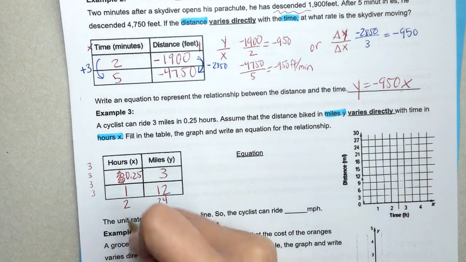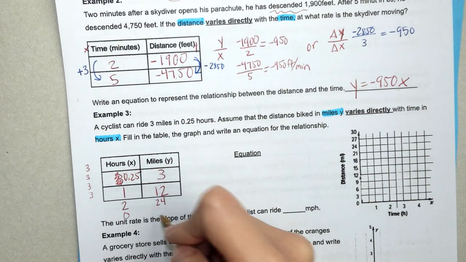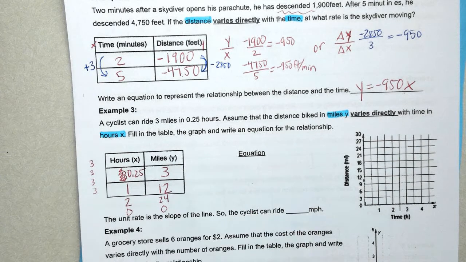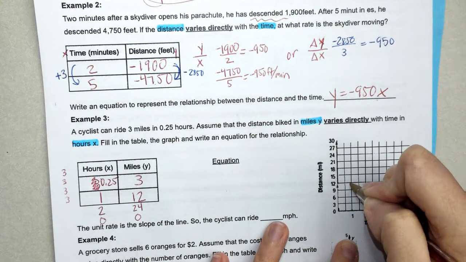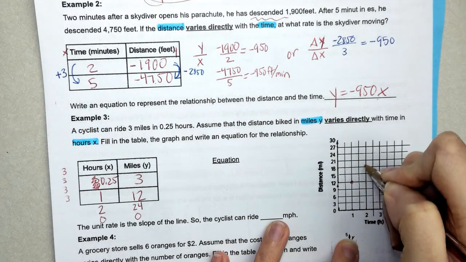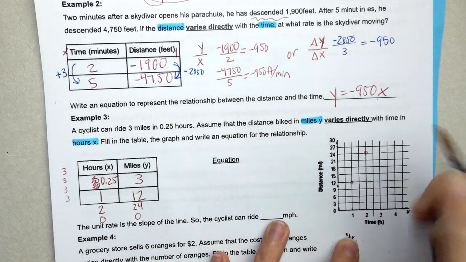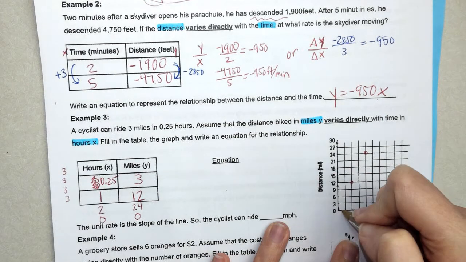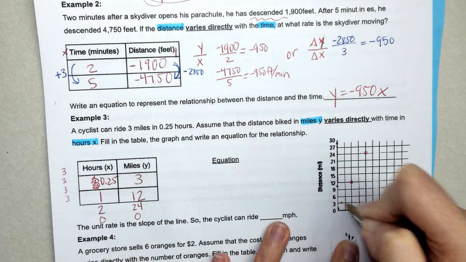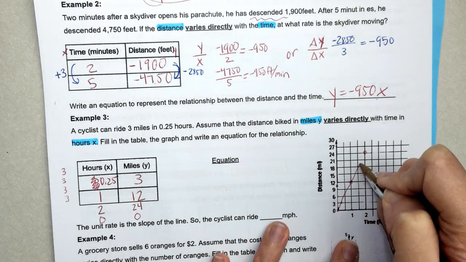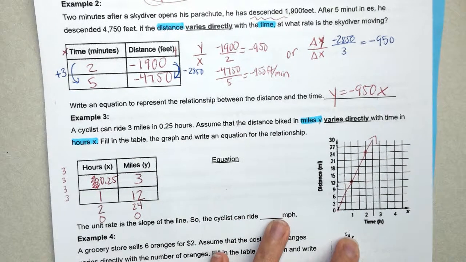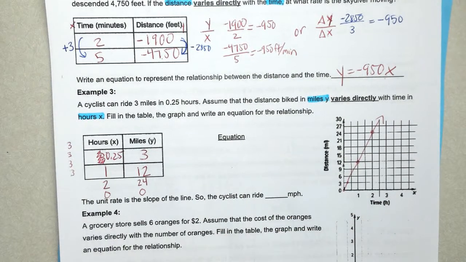We also know that if we have 0 hours, if we're given no time, we can't do any miles. We can't go anywhere because there's no time to go anywhere. Now that we have some of these points, we can graph. So I have 1, 12. I have 2, 24. I can do this one. It's a little bit more difficult, 0.25, 3 and 0, 0. Usually we would use our straight edge, but I don't have one out right now. There's our line. Then it wants an equation.